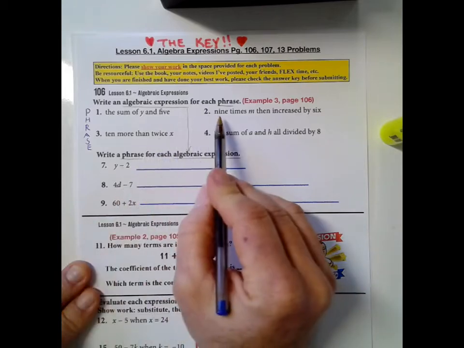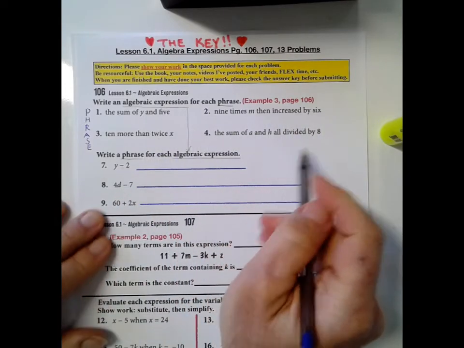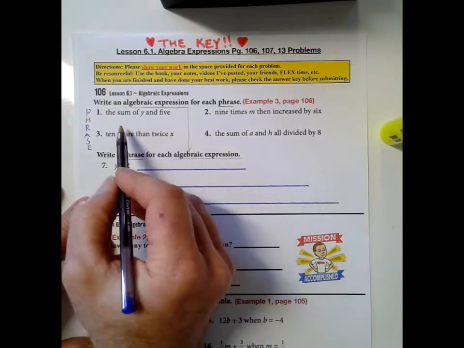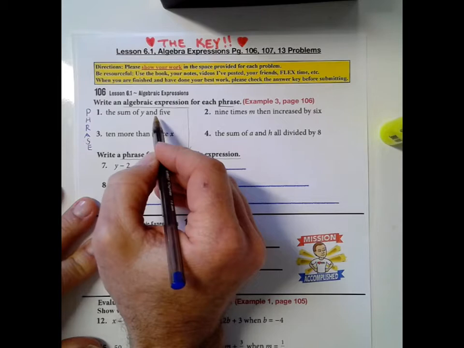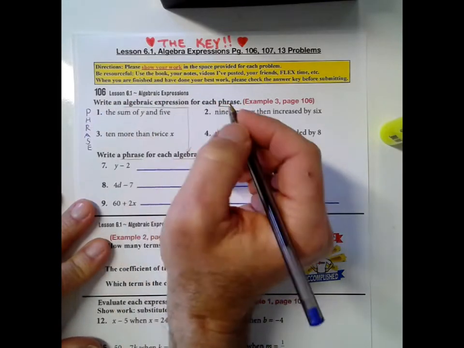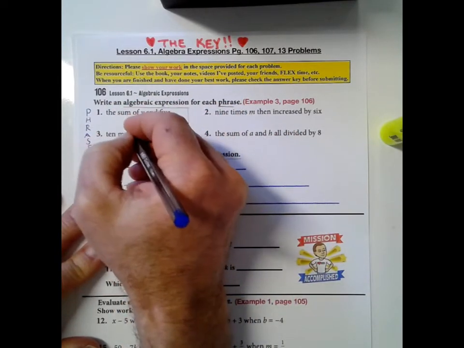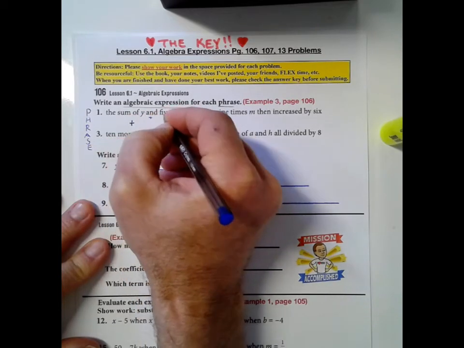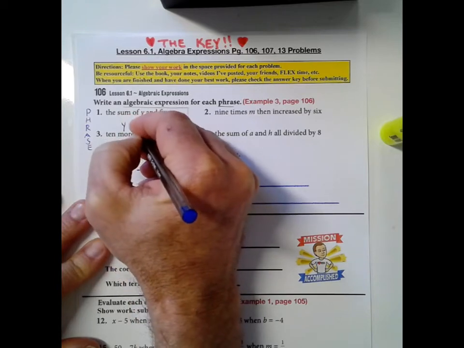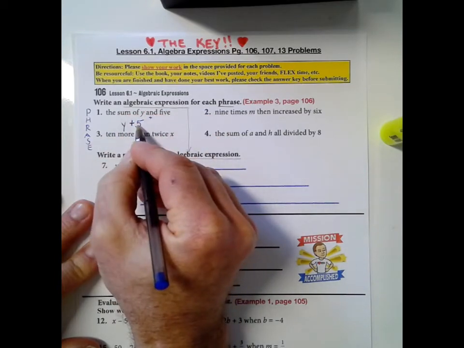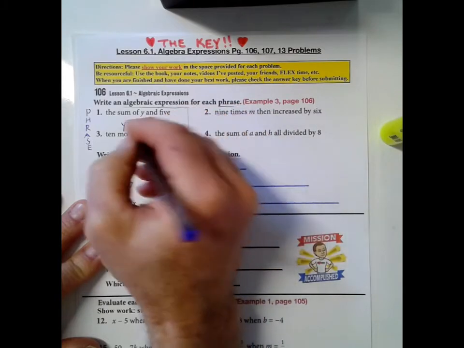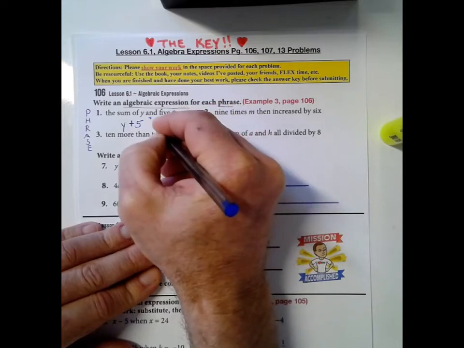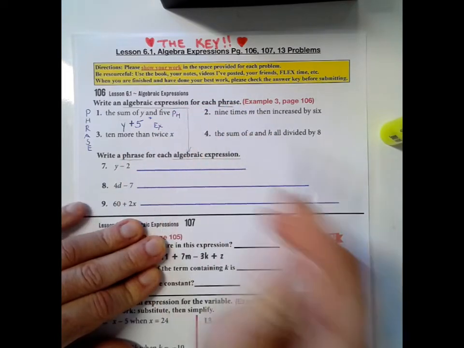The phrases look like this. It uses a lot of words and no numbers. Well, there's one. So, and these are expressions, which means up here, I'm going to take this phrase and change it into an expression. Okay, the sum, which means I have an addition sign, y and 5. So I'm changing the phrase into an expression. Phrase, expression. That's all we're doing on these first ones.